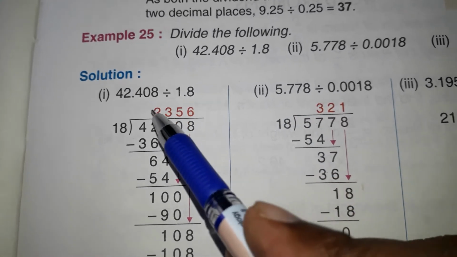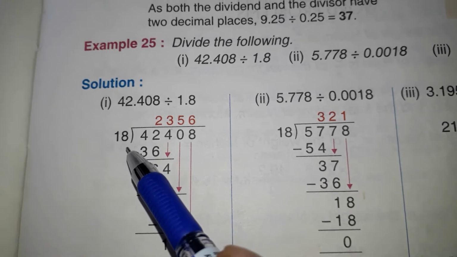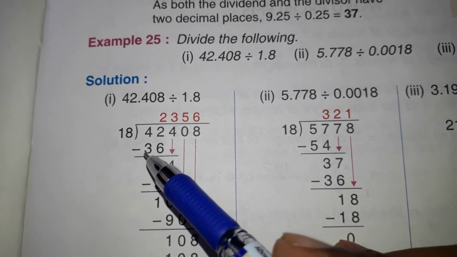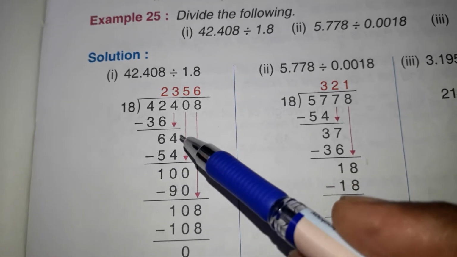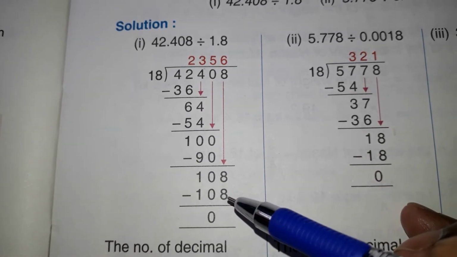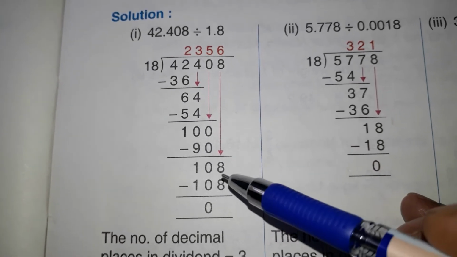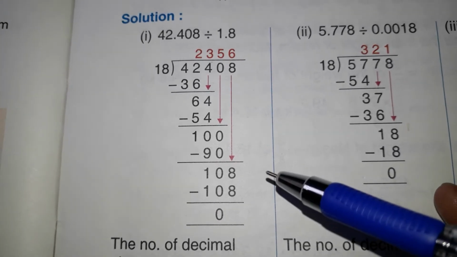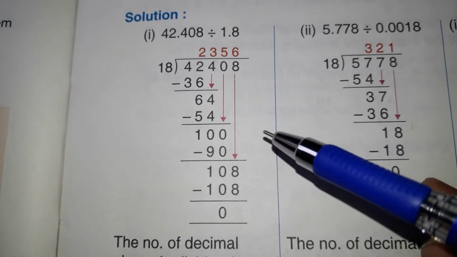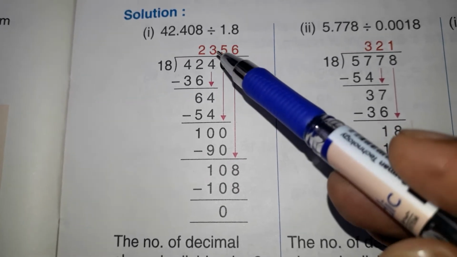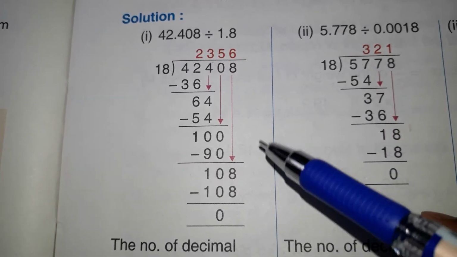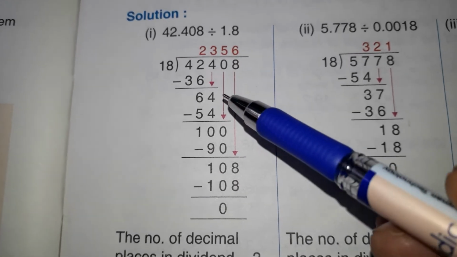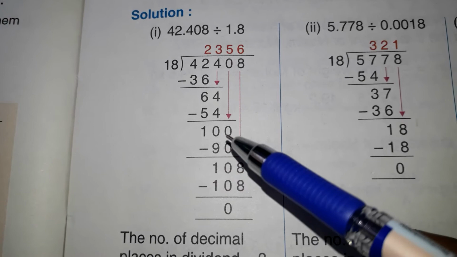First take the dividend and divide with the divisor. When you are dividing this, forget about decimals and divide. After completion of the division, you will get the answer, that is called the quotient. In that quotient, you have to place the decimals.